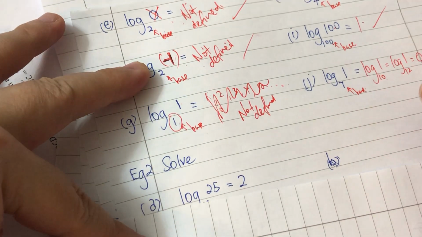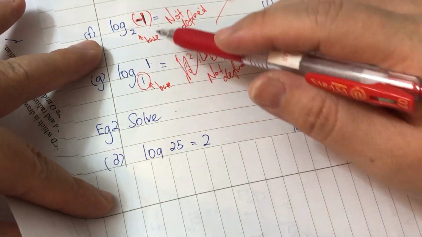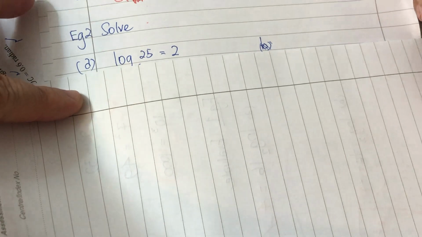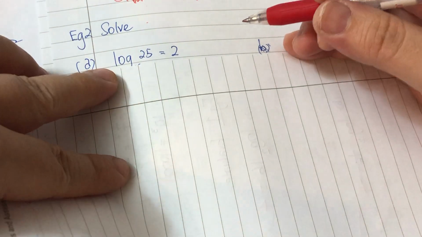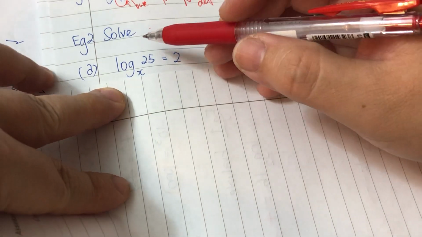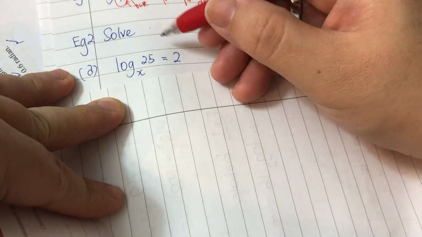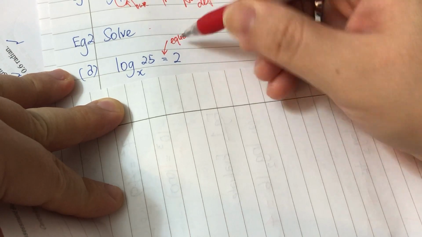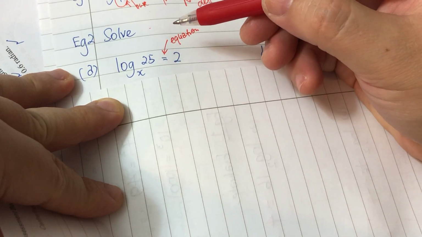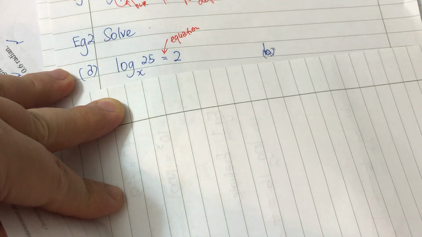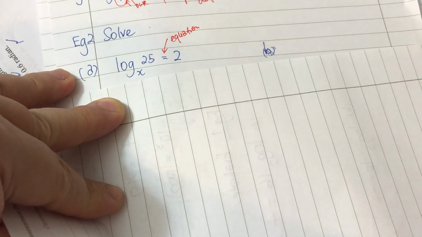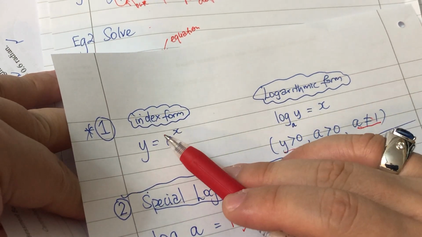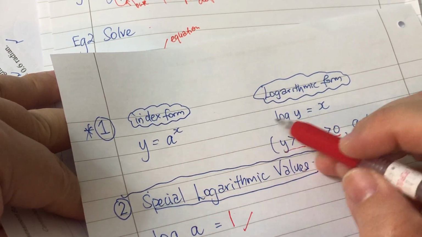Now, just now we were asked to evaluate. Evaluate means find the value, the answer, which is the index. Now let's say I ask you to solve. Solve definitely involves an equation, and the way to solve is very simple. You need to change from index to logarithmic form or logarithmic to index form. You have to use this skill that you learned.